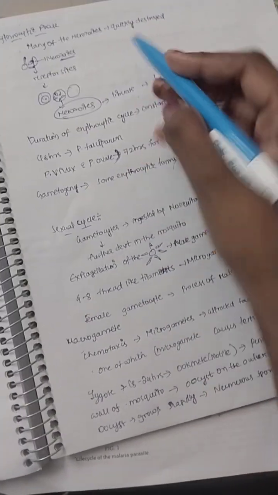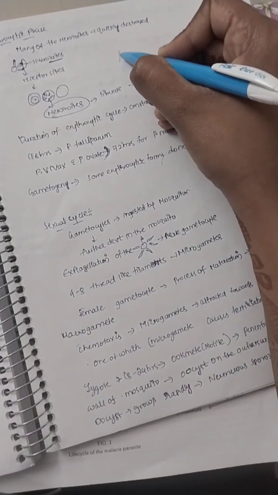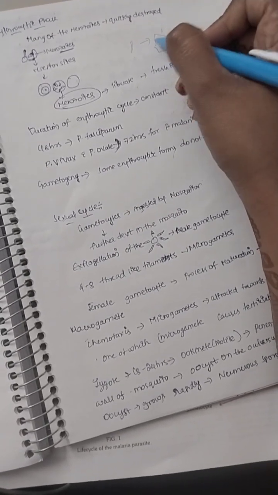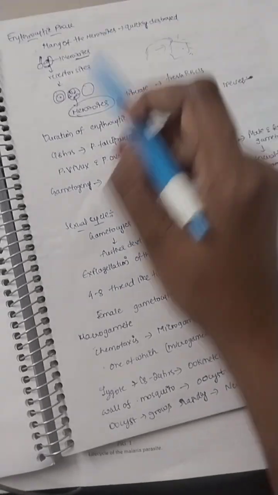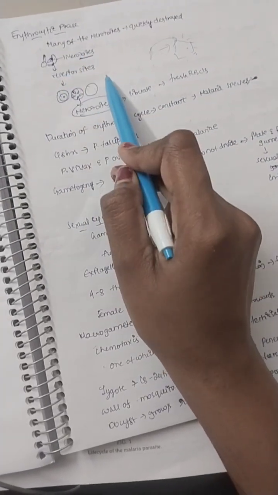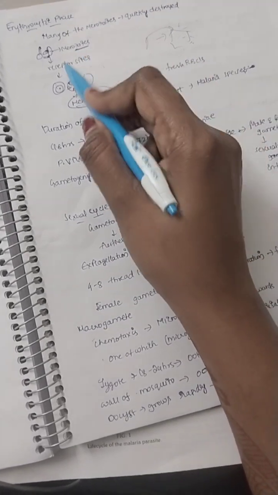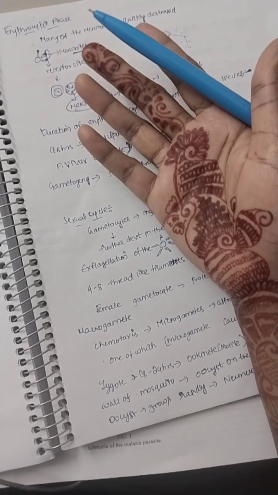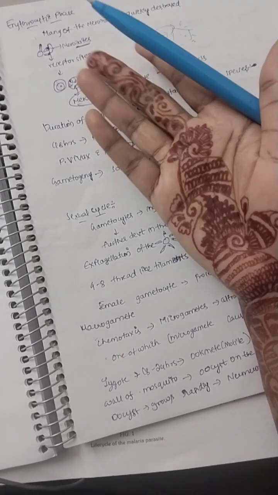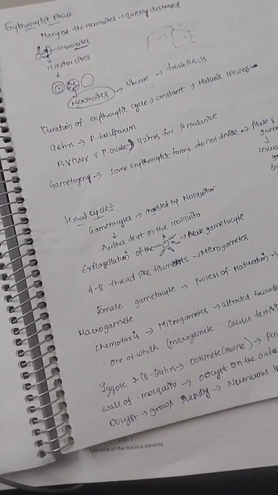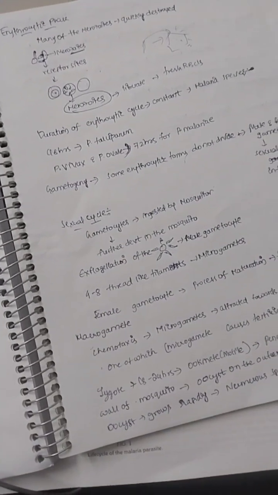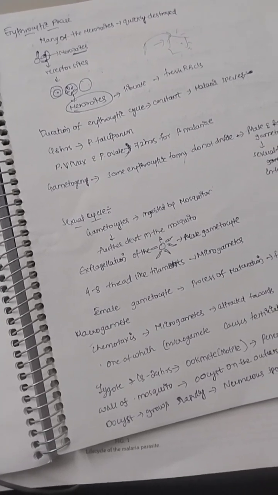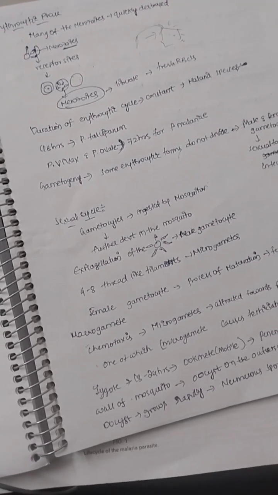There are specific receptors so that the sporozoites are recognized by the liver hepatocytes first. Similarly, merozoites are recognized by receptors present on the RBC. Receptor binding sites are present on the merozoites, and receptors are present on the RBC. So they will bind.